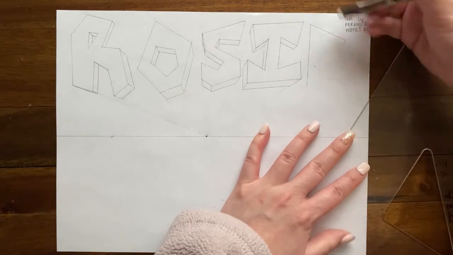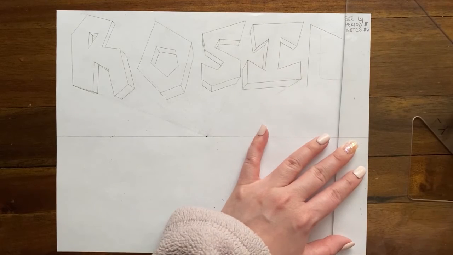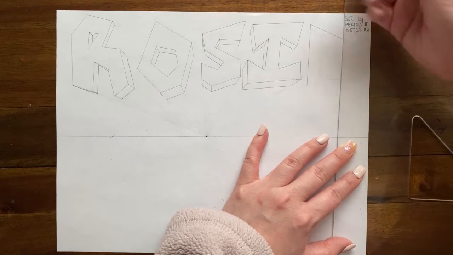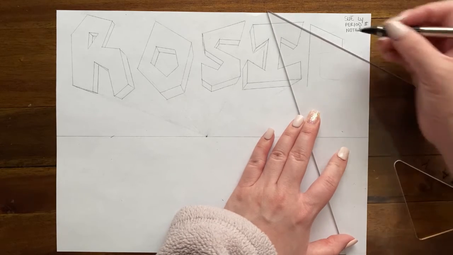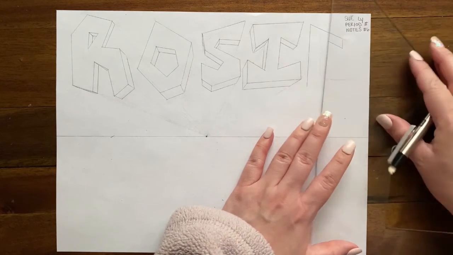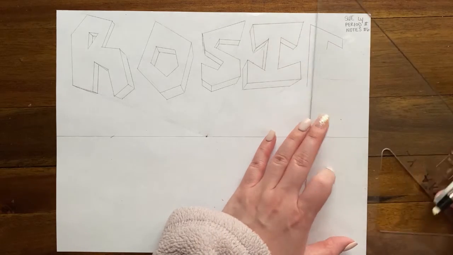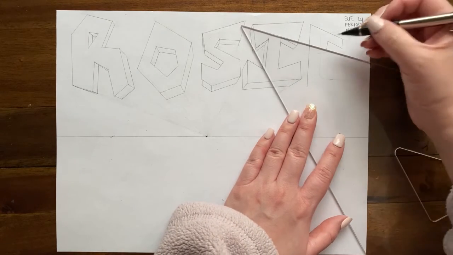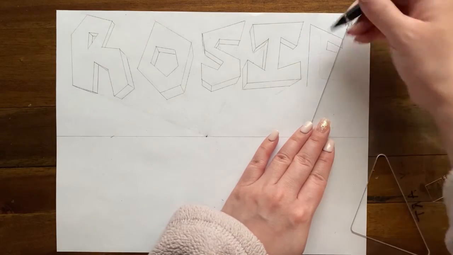The skeleton is simply a guide, and if you mess up, just erase what you messed up on. So I'm just taking my triangle around this letter E. Like I said, it can be funky. It does not have to be exact.